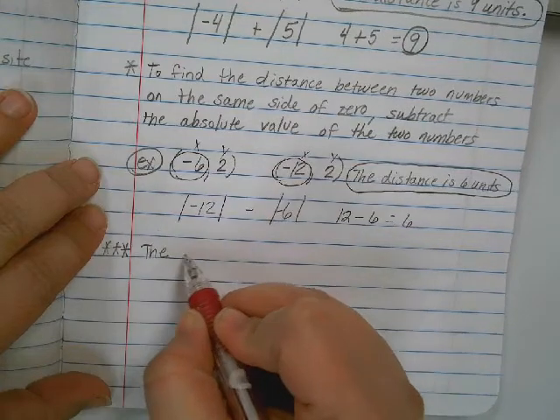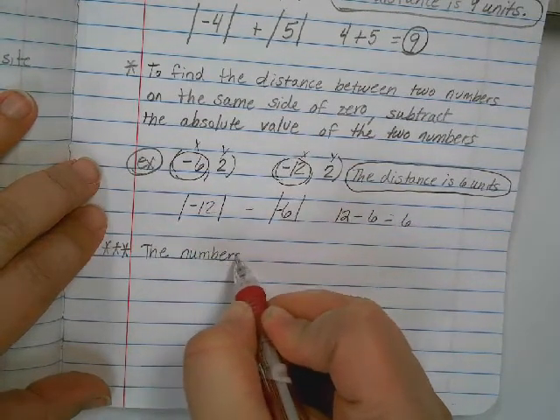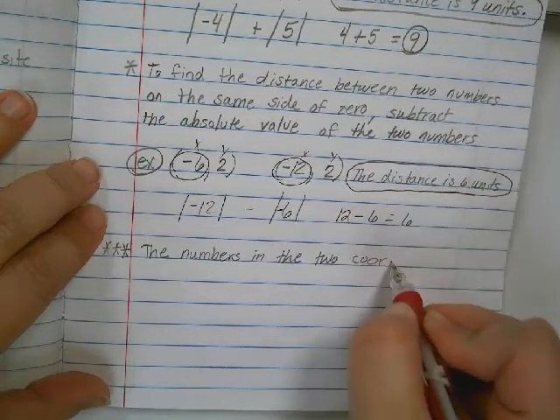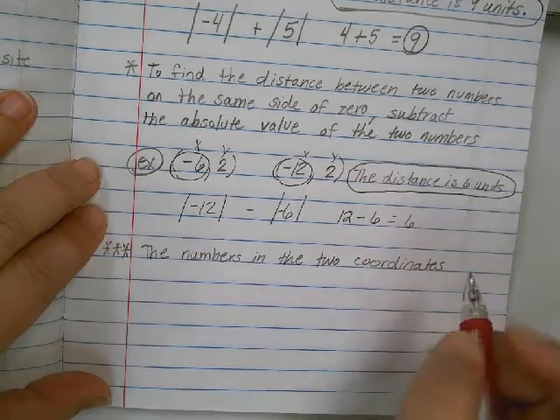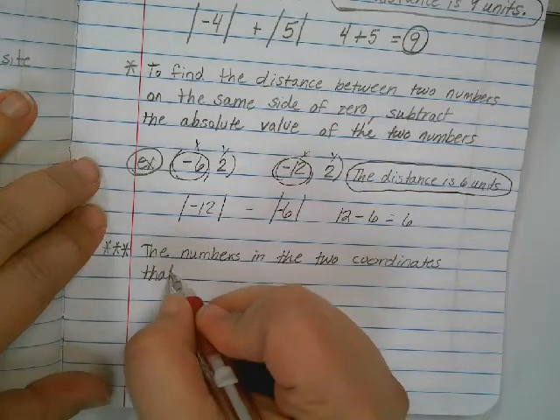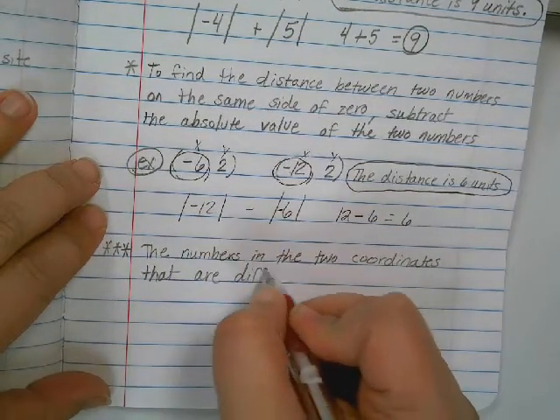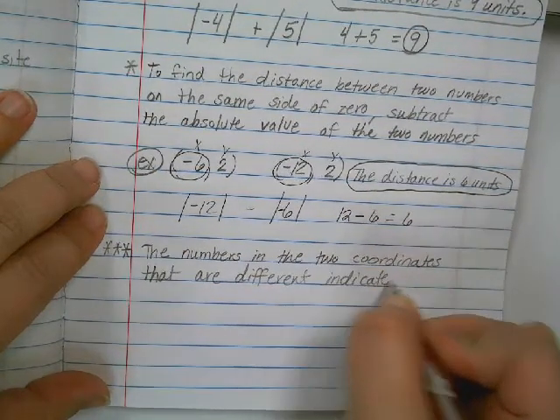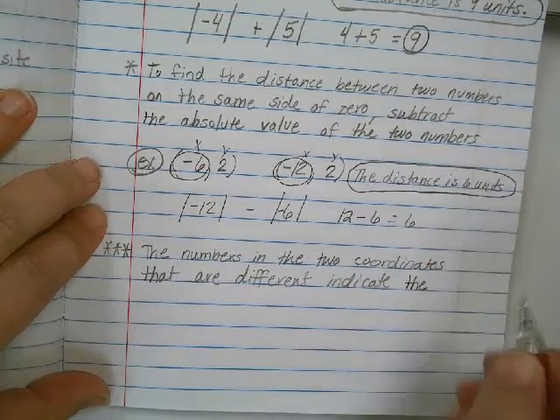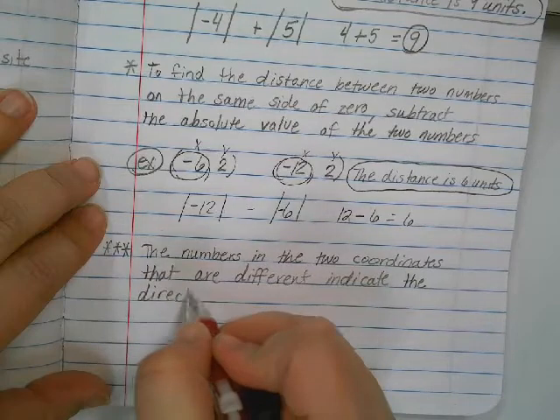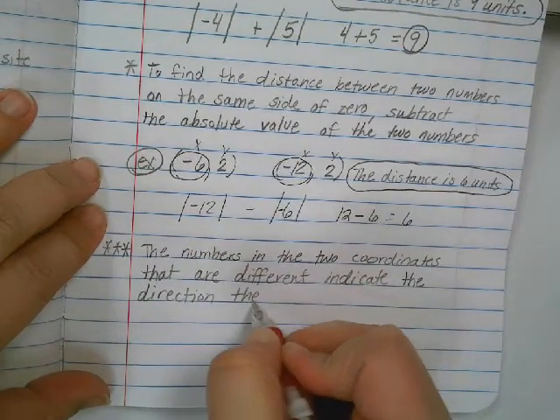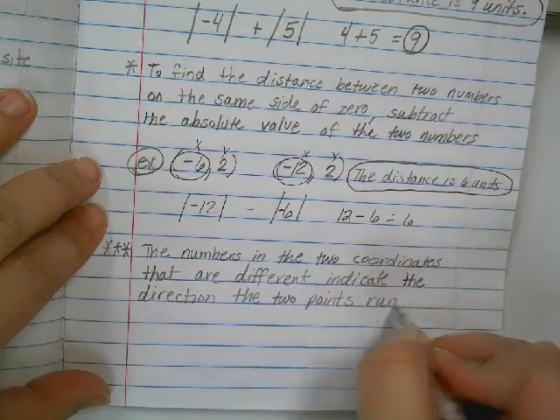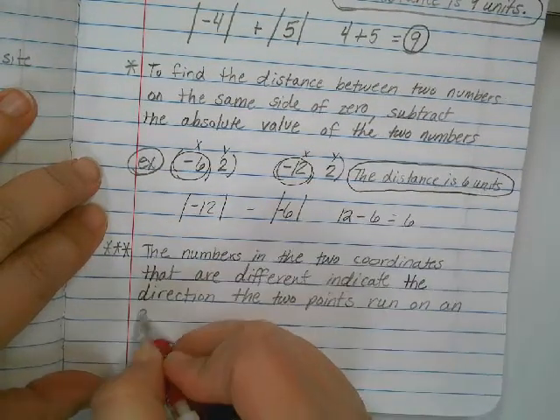So the numbers in the 2 coordinates that are different indicate the direction the 2 points run on an axis.